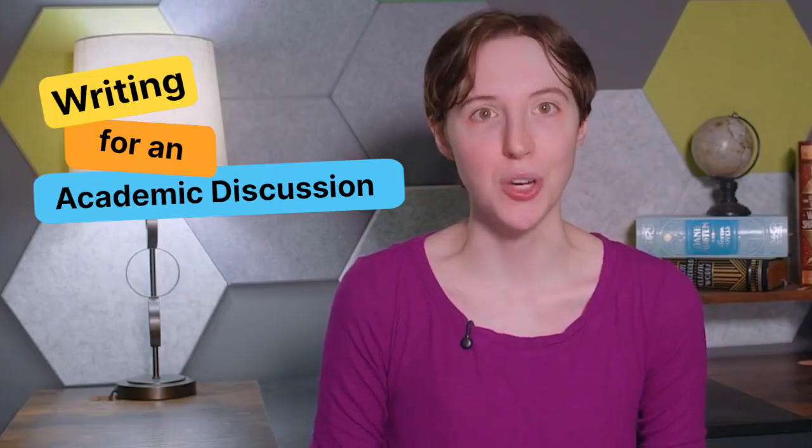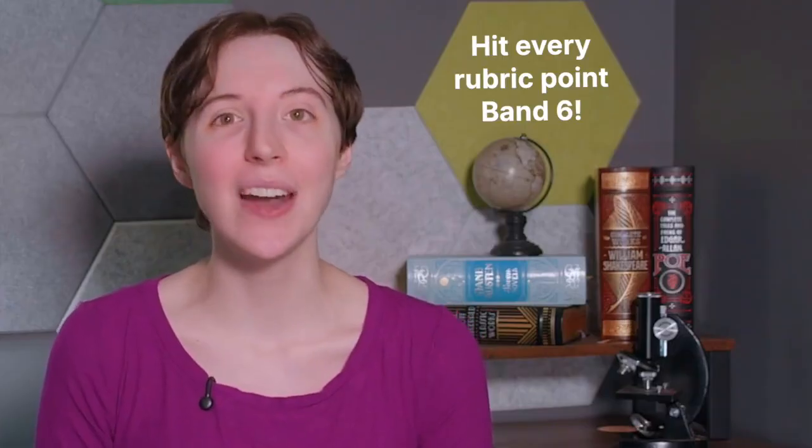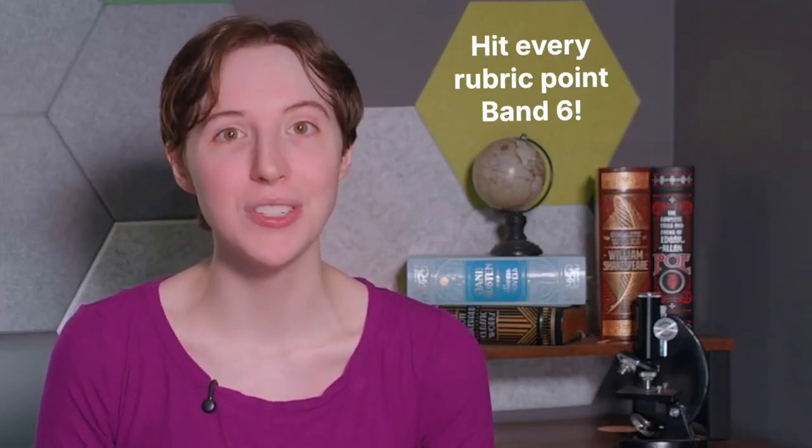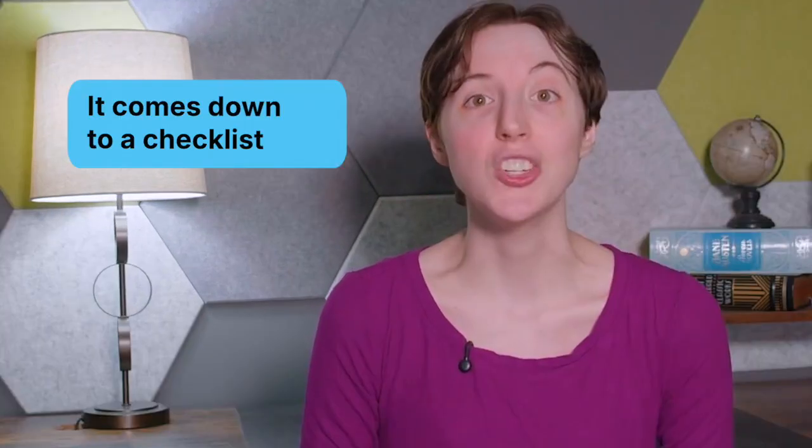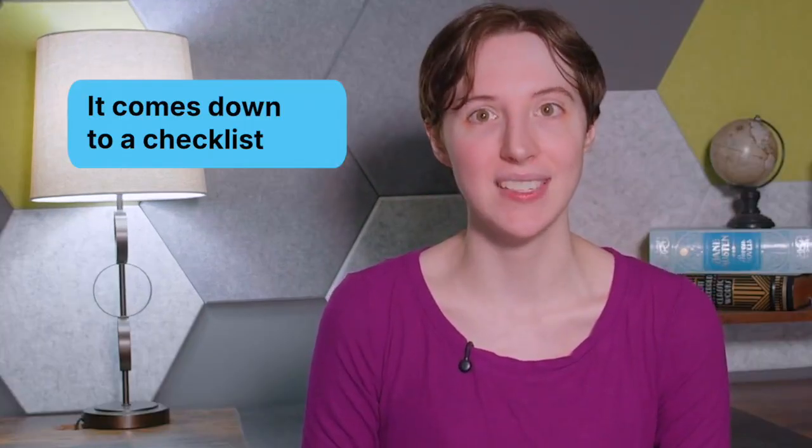Today, we're tackling the TOEFL writing task, specifically how to structure your essay so it hits every point on the rubric and lands you a band 6. Here's the key idea. Your writing score doesn't come from fancy vocabulary or long, complicated sentences. It comes from a rubric, a short checklist the raters score you against. So, if you know exactly what's on that checklist and build your essay to hit each item on purpose, a top score stops being a mystery. Let me show you how.